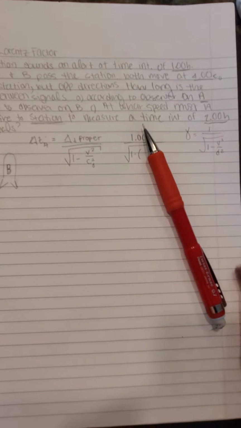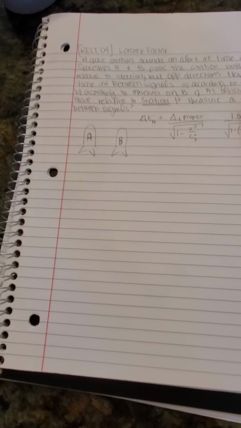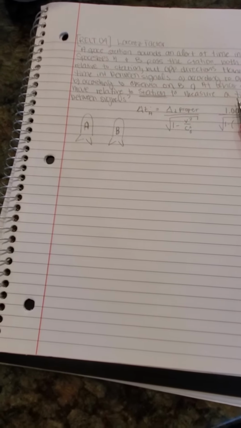I want to look at the text to make sure. A space station sounds an alert. Yeah, so 1 h.